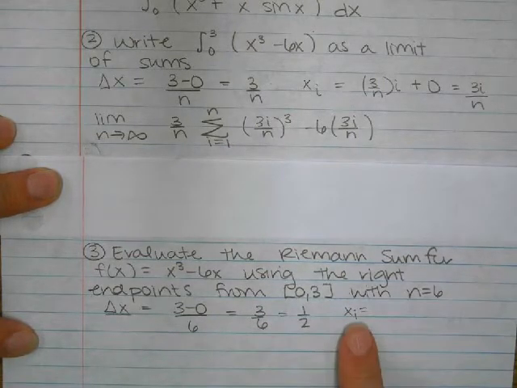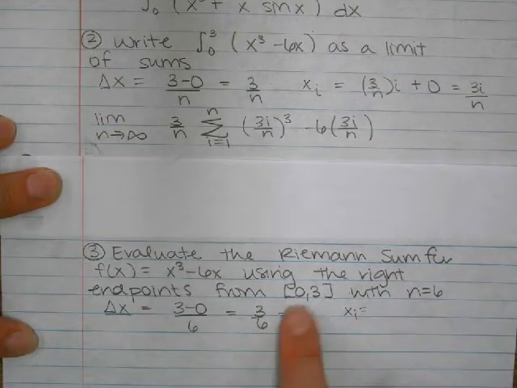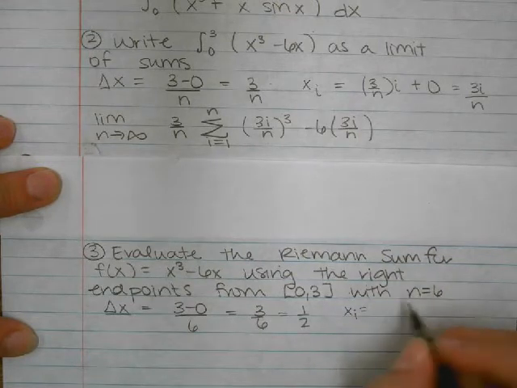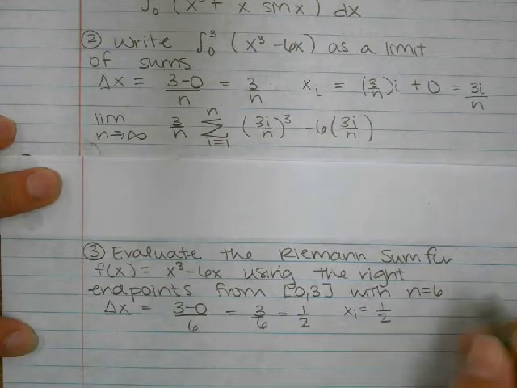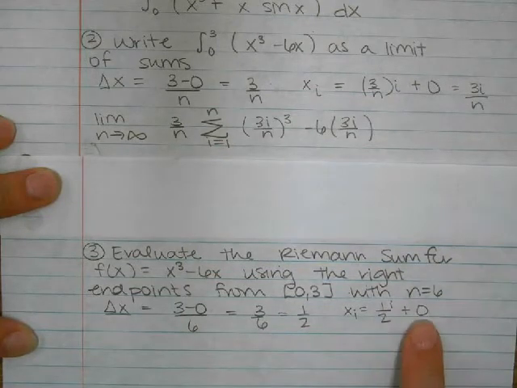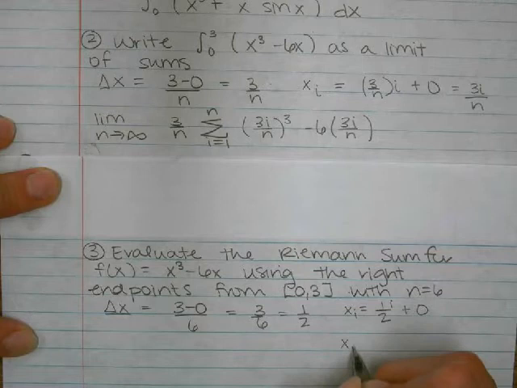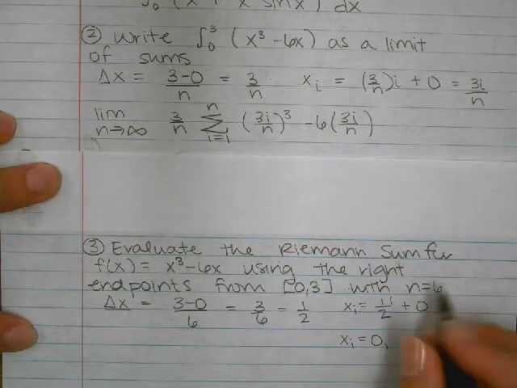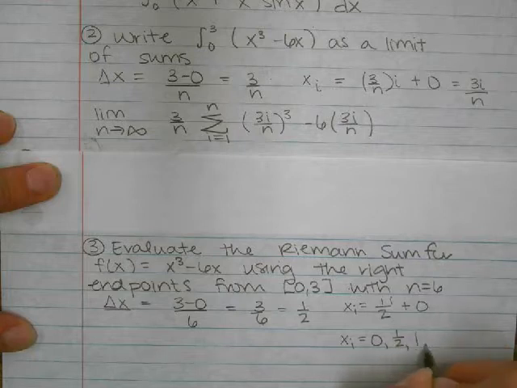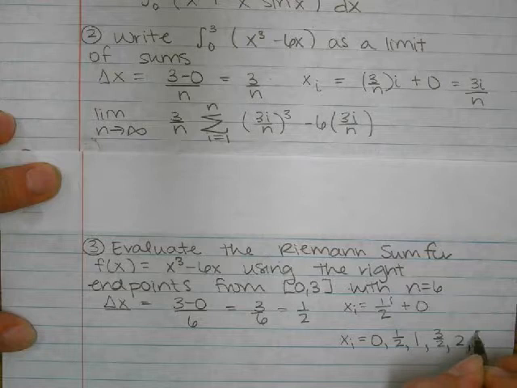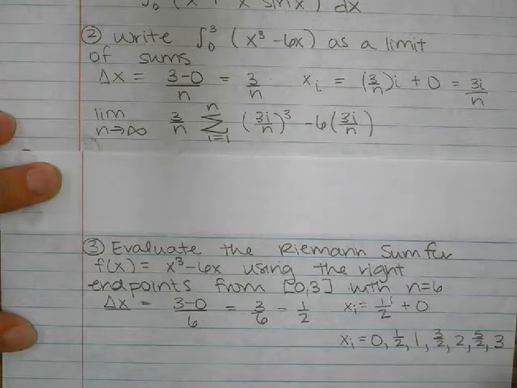And so then if we look at our x sub i's, or the numbers that we're going to be plugging into the function, we're going to start at a value of 0. We can write out the formula for this. It is 1/2 multiplied by i plus the lower bound of the number. So that means that for our x sub i's, we are starting off at 0, and we're going up by 1/2 for each one. So 1/2, 1, 3/2, 2, 5/2, 3.